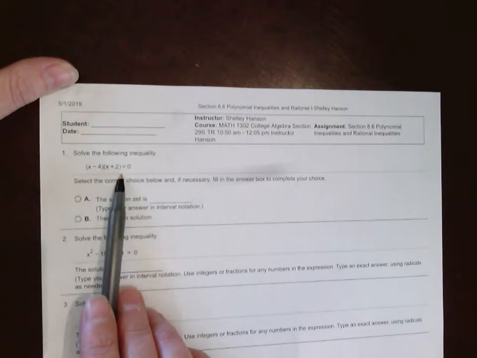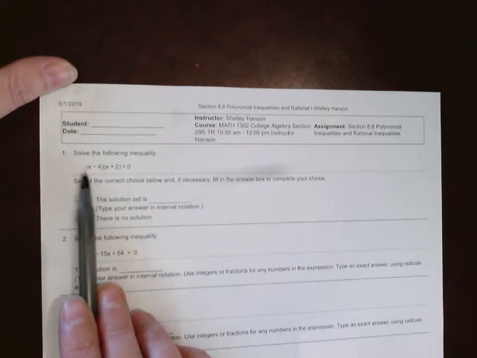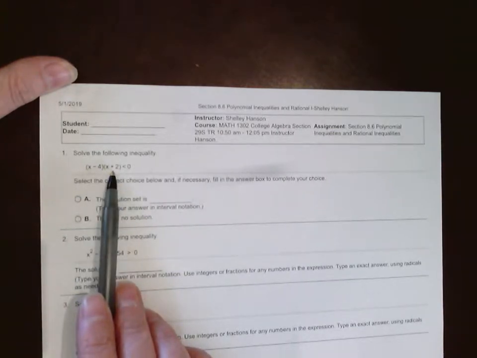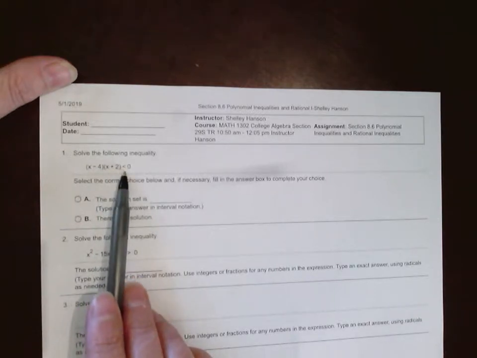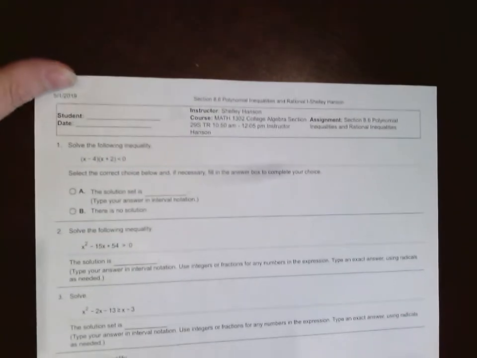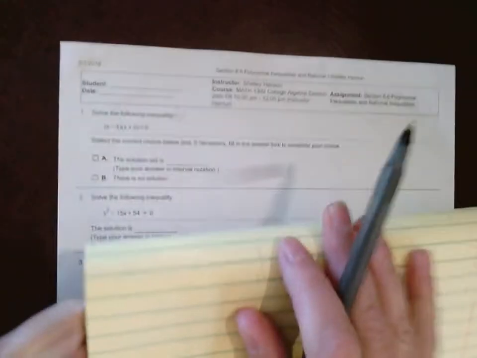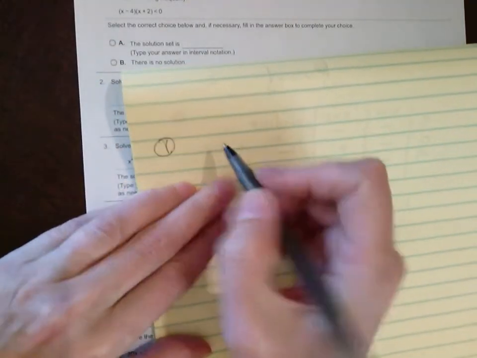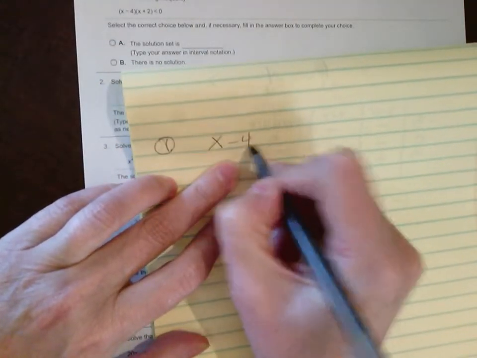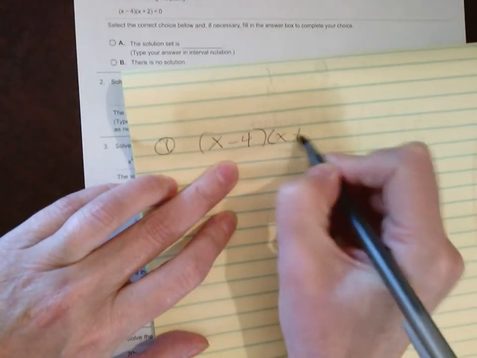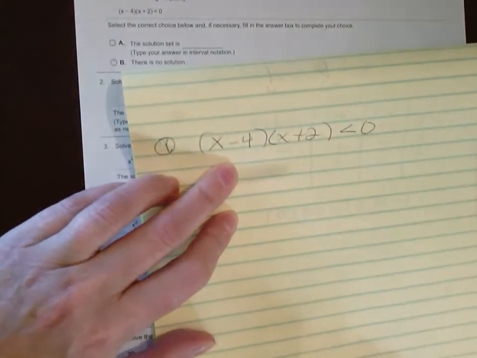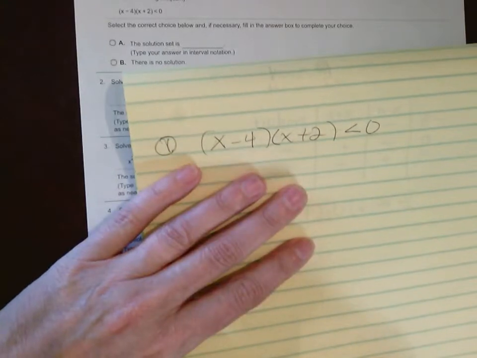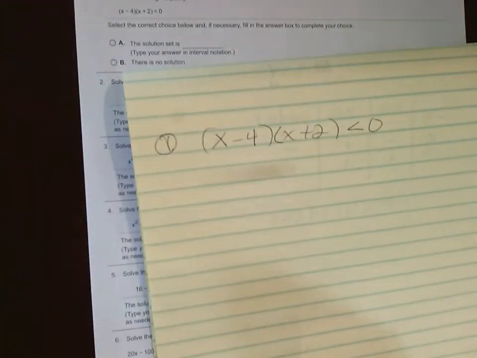All right, so here we are given an inequality. It wants to know where is x minus 4 times x plus 2 less than 0. Well, if you're less than 0, that means you're negative. So one way to figure this out, and this is the way we'll work number 1. You've got x minus 4, x plus 2, and it wants to know where that is less than 0, or in other words, where would these things be negative?